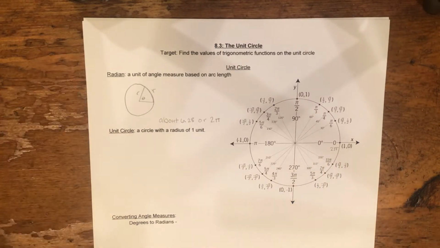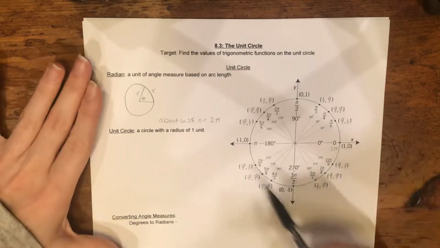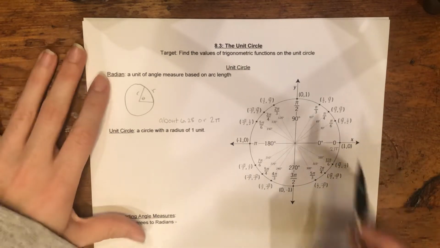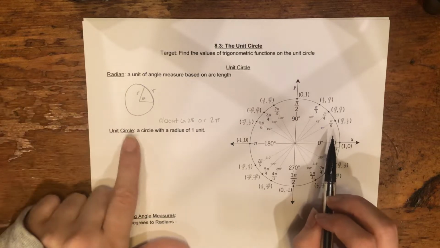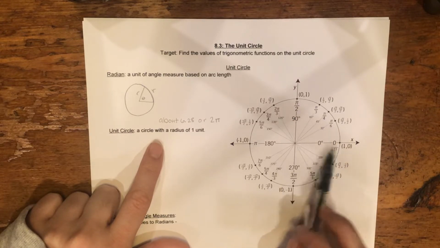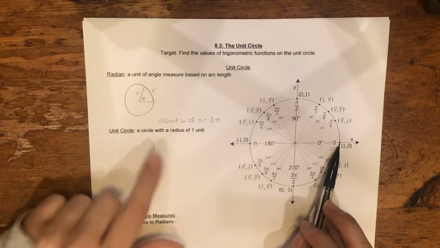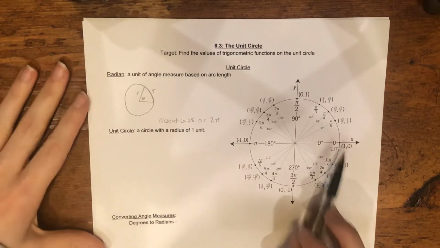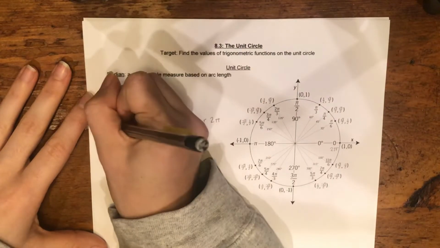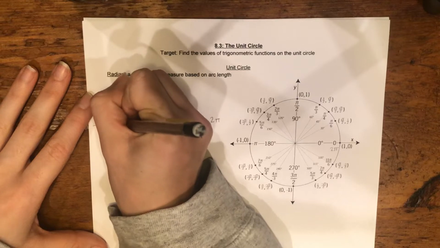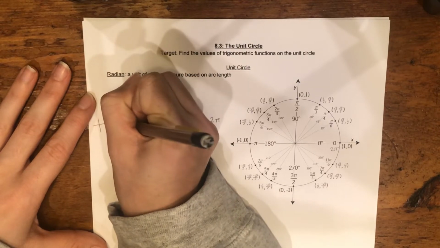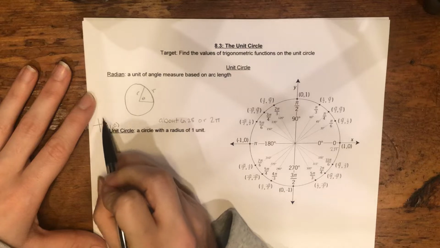Something that I want you guys to start realizing with the radian or the unit circle is, first thing, it has a radius of 1. If you are looking at a coordinate plane and you go over here, this would be the point (1, 0), because I move over 1, I don't go up or down.